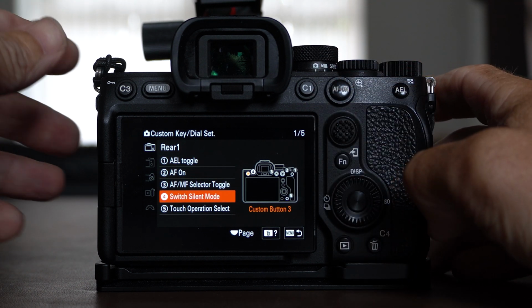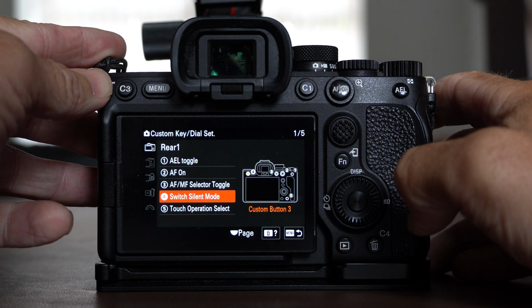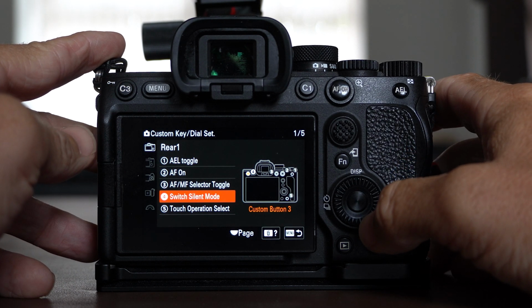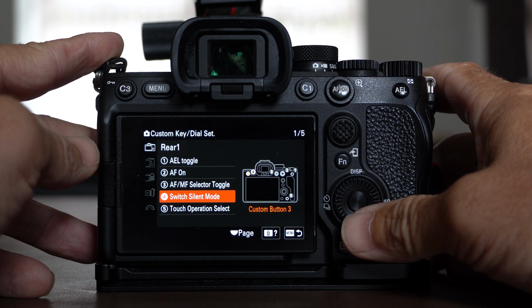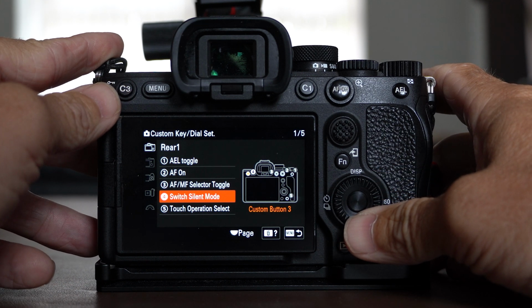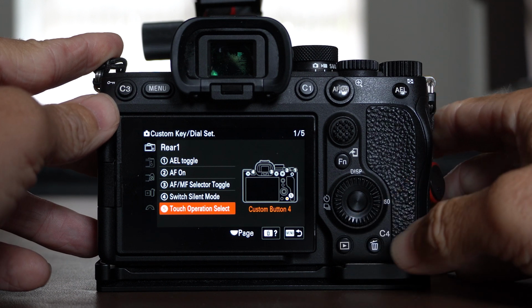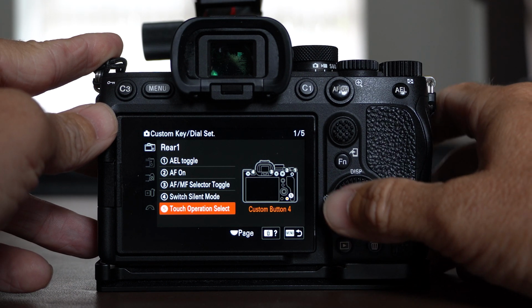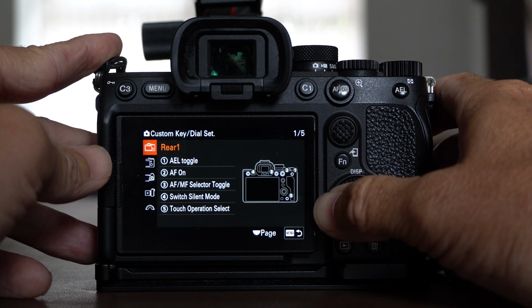Number 4, which is this button here, I switch to silent mode, which is again to toggle between electronic shutter and mechanical shutter. And my 5th button, which is the bin, I use for my touch operation.